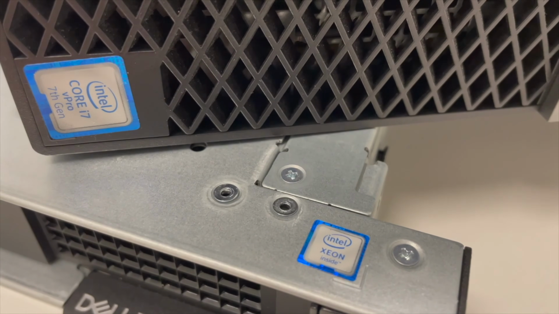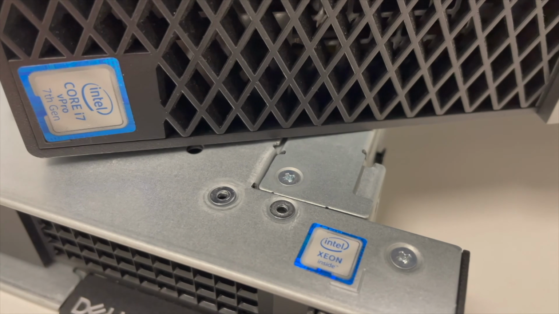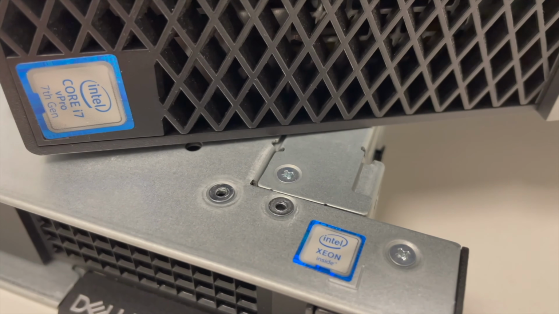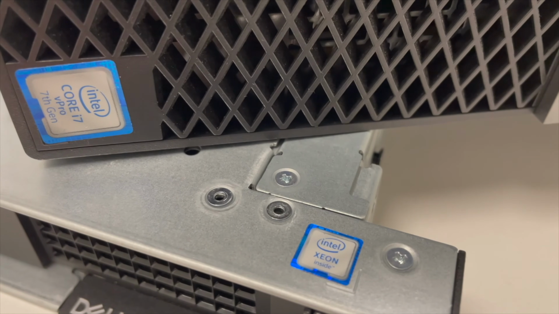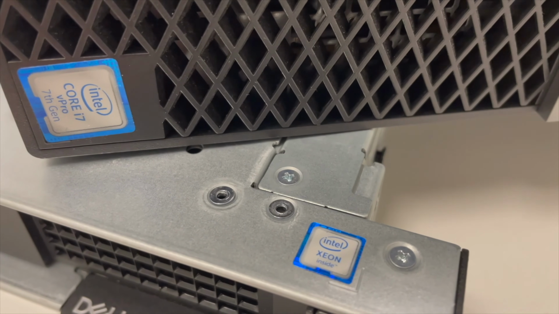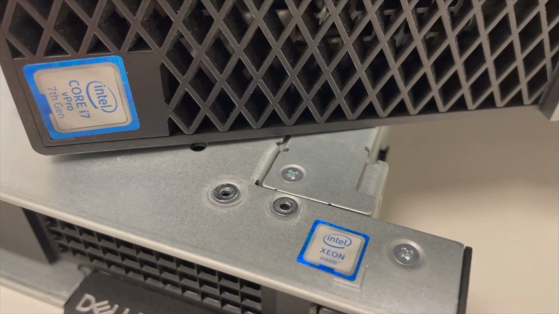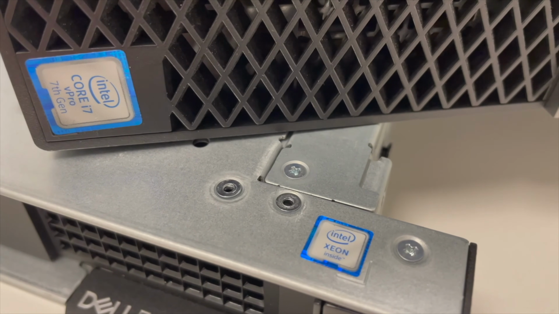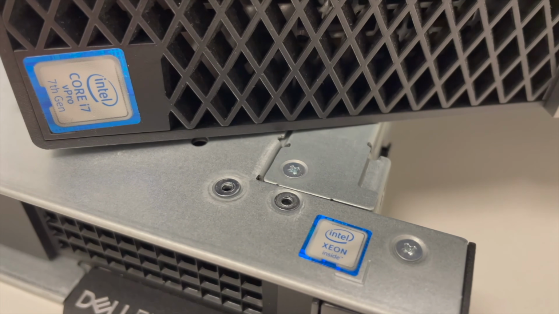So another noticeable difference is the processor. The desktop has a slower processor, a Core i7, which you'll find in laptops and desktops, while the server has a Xeon processor made by Intel as well. And it's going to be a much faster processor. This particular server actually has 2 of them in there as well.